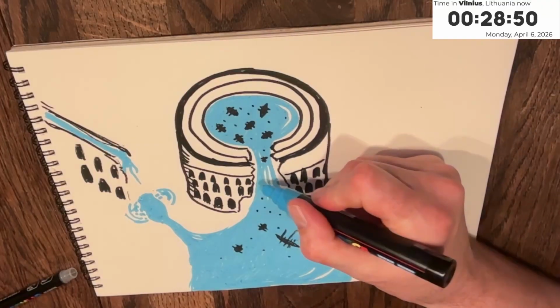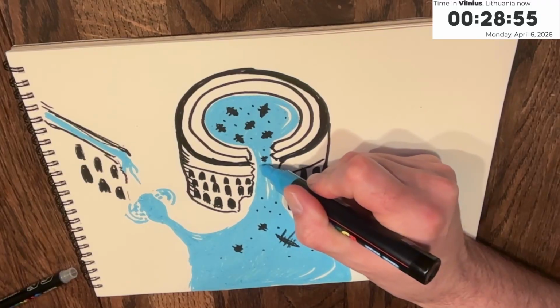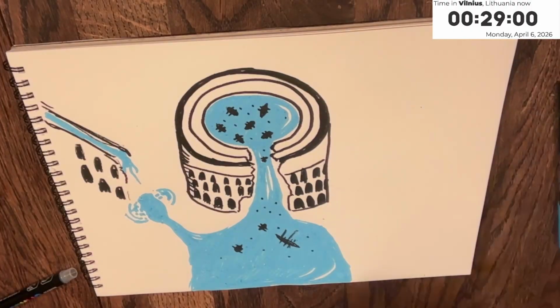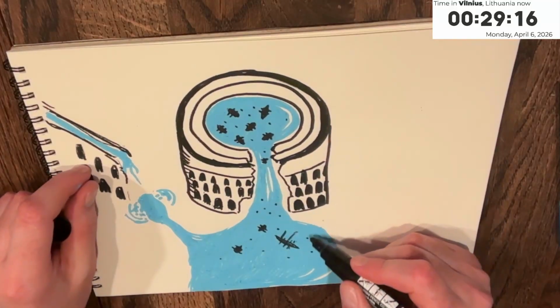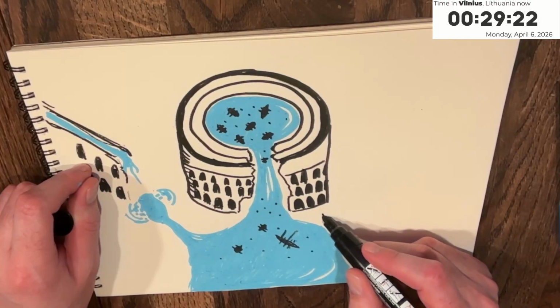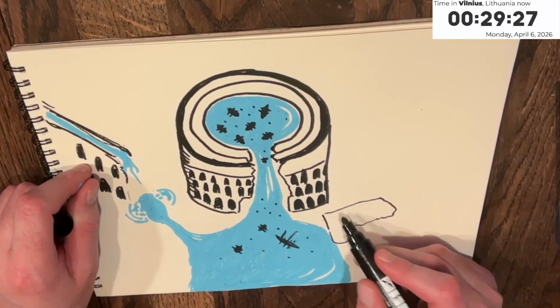I think I should make this a bit less pronounced here. Okay. I'm thinking, what should I have more? Yeah, the Colosseum part. Where should it be? Okay, maybe it doesn't make sense, but it fell down here, the Colosseum part, like that.